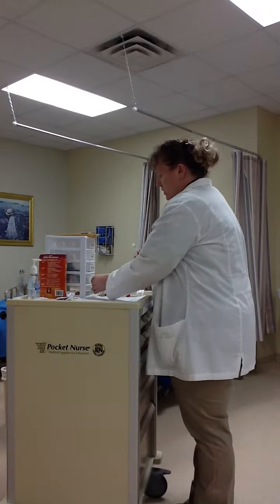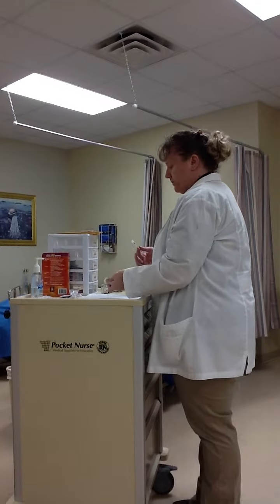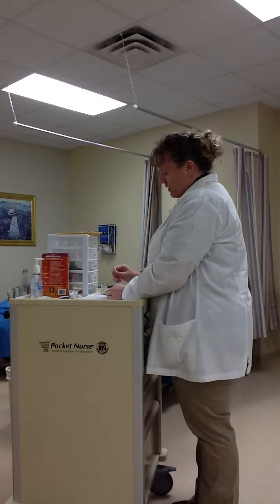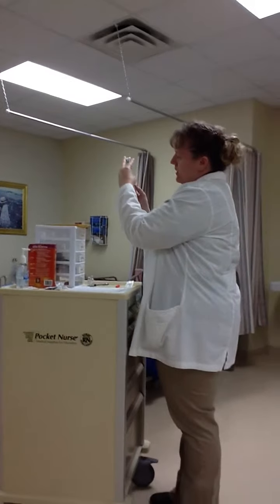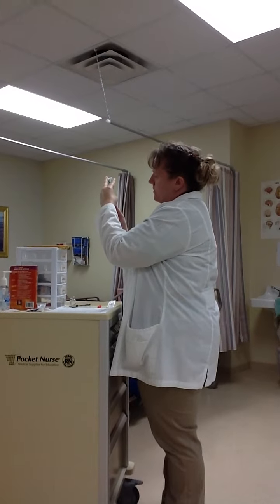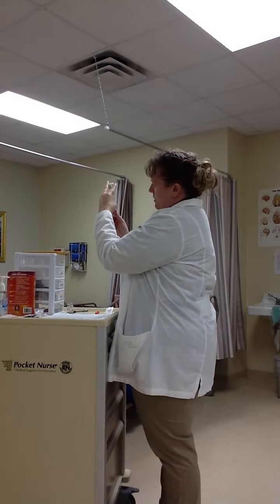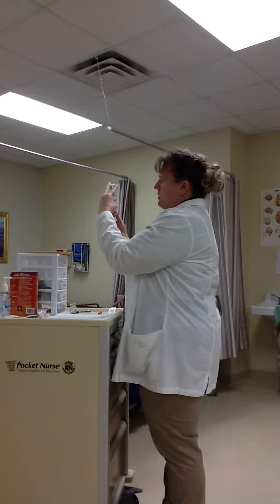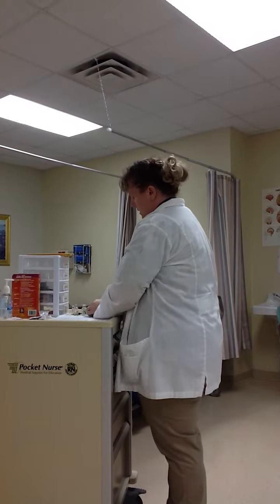I now know that I have to have a total of 28 units, so I'm going to go back, make sure that my insulin is mixed well, put that back into my vial, tip it up and pull out to 28, because that is the total units that I want. I have 28 units showing. I'm going to show that to my instructor. I'm going to set it back down, pull that needle out.